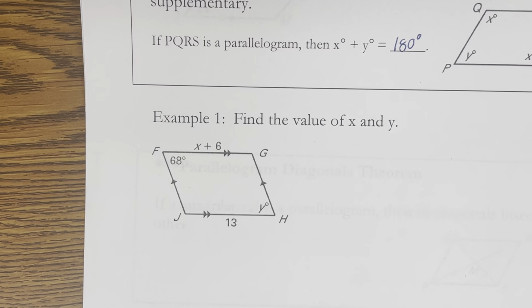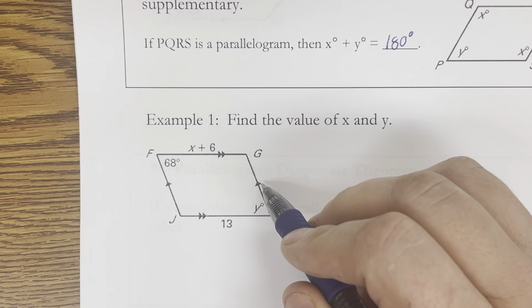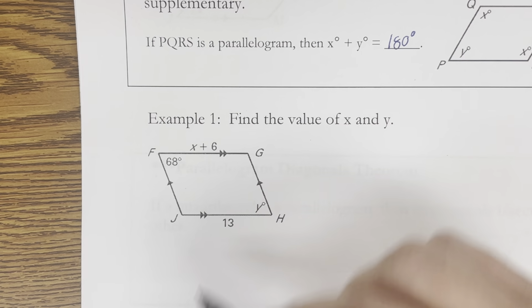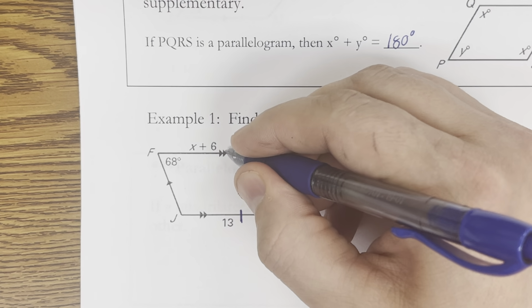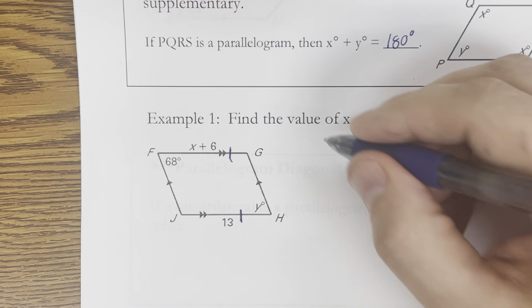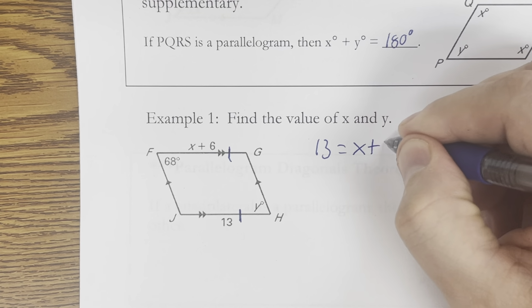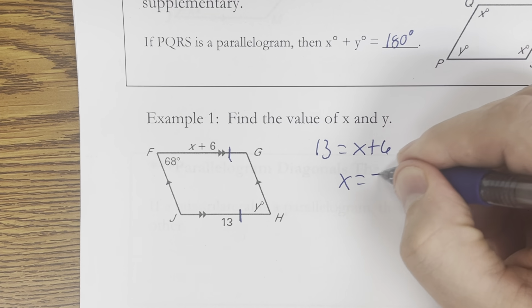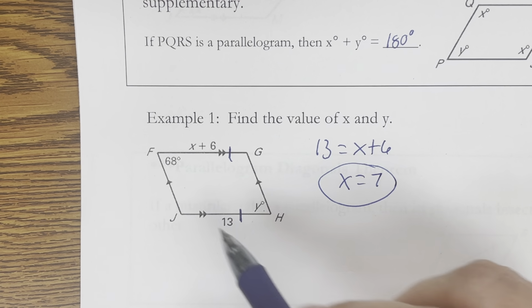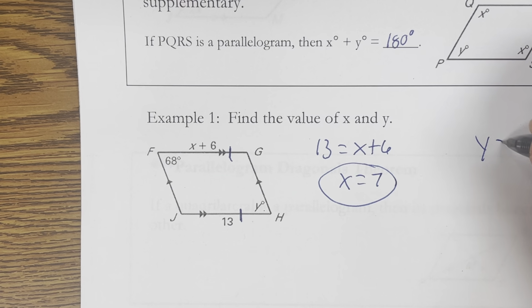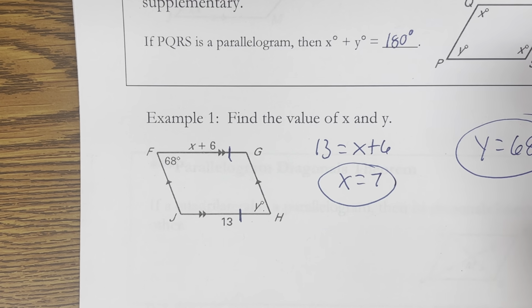As I take a look at the diagram, we're supposed to find x and y. First thing I notice is it's a parallelogram. The opposite sides are parallel, so that means that the opposite sides are congruent. So 13 has to equal x plus 6. And then we can solve. X is equal to 7. Now for the y, opposite angles of a parallelogram are congruent. So y is equal to 68.